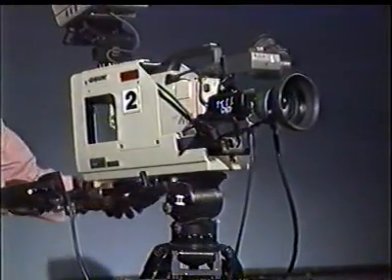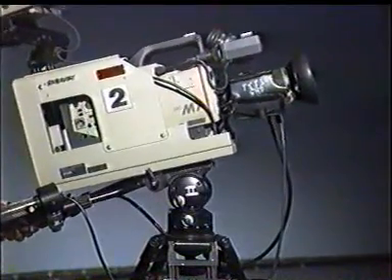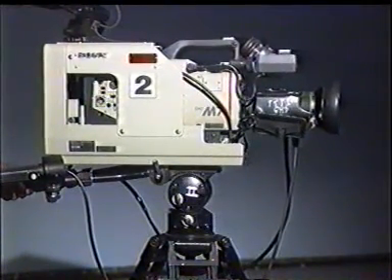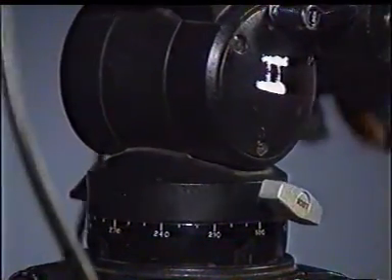The movements like pan and tilt are done with the help of a camera head on which the camera is mounted.